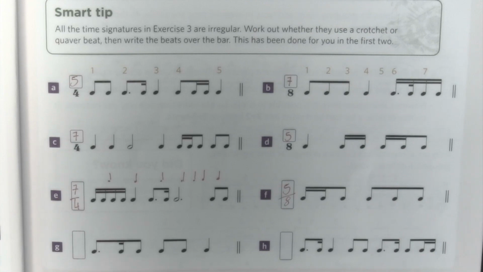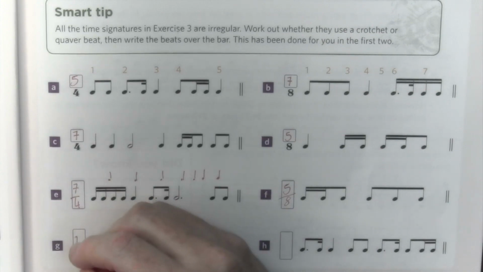In the next one, we could think in quavers, but not in crotchets because we would be left with a spare half. 1, 2, 3.5. So not possible. We're thinking quavers. 1, 2, 3, 4, 5, 6 and 7. I can count "1 and" here because this is 1.5 and this is the other half. So we don't need to write it specifically, just think it, but we can do 1, 2, 3, 4, 5, 6, 7. 7 eighths.